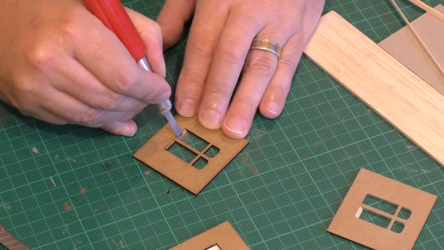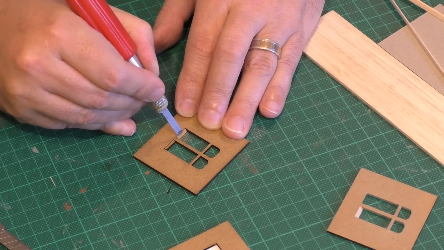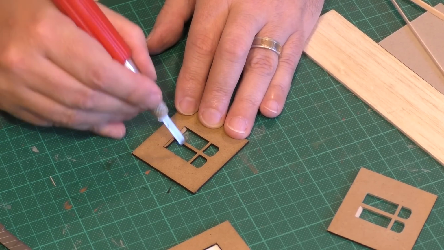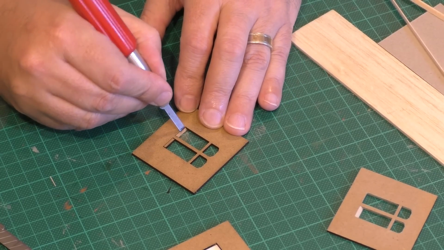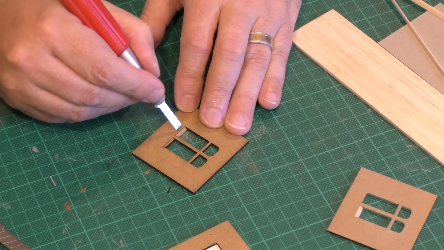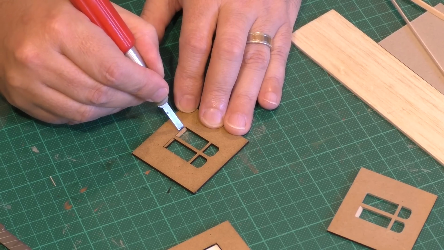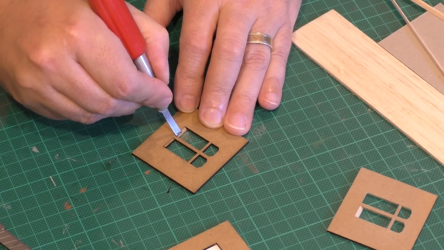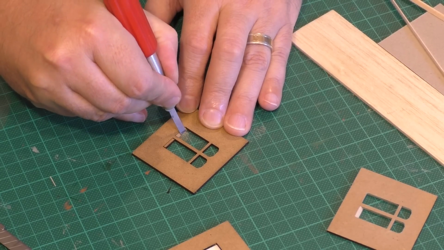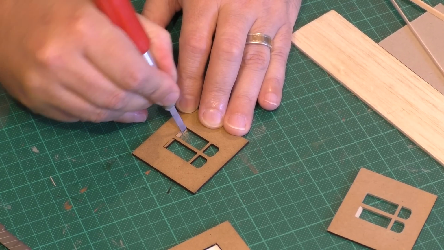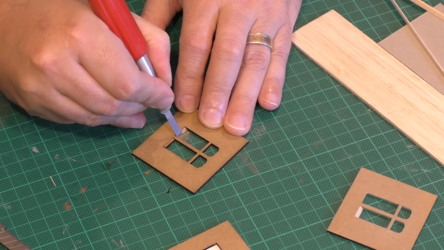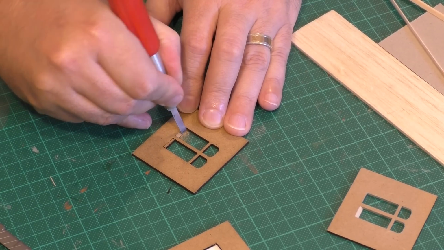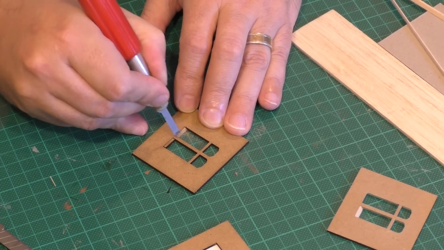Now some people might suggest that I use a file to do this. Why not just use a file? The only problem with the file is that unless you're holding it absolutely dead straight, you end up with rounding, and the corners will round. You won't get that nice crisp sharp angle that this method manages to achieve.